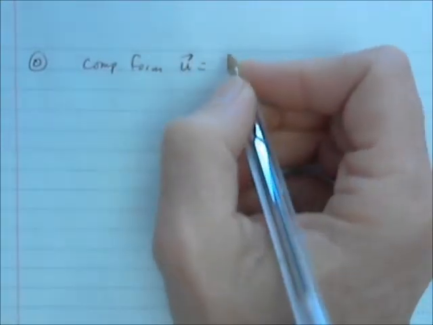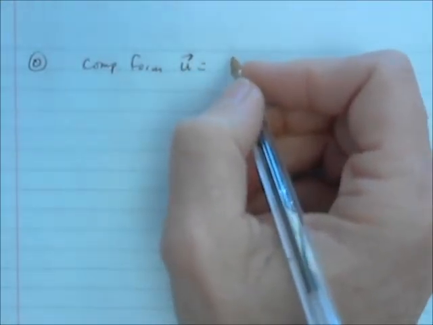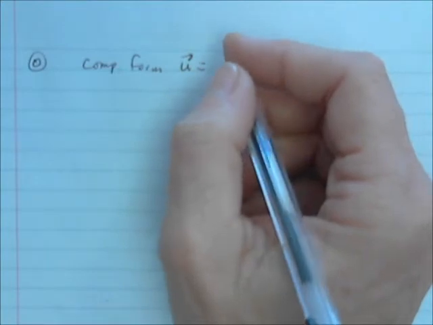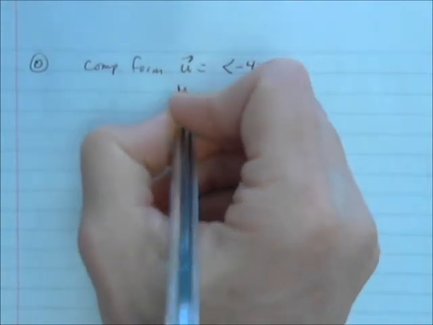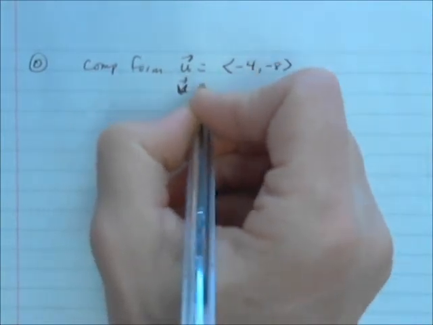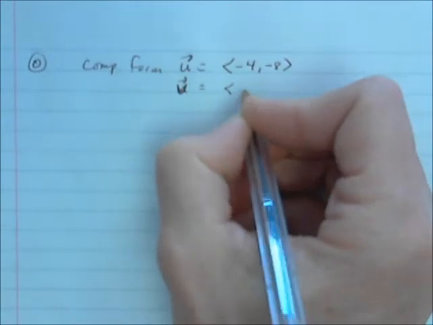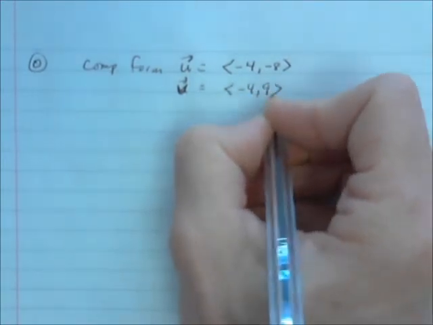First of all, the component form of u is you're actually going to subtract head minus tail. You get -4, -8. And of v, head minus tail, the coordinates would be -4, 9.